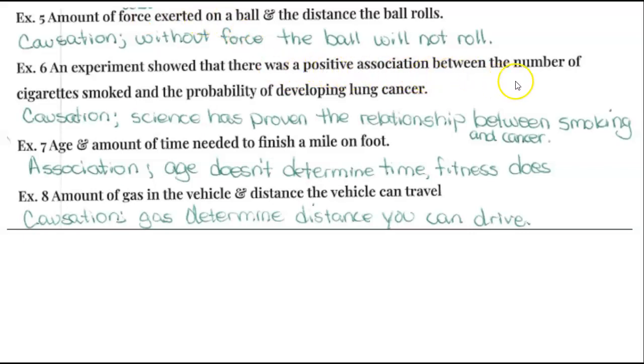There's a positive association between the number of cigarettes smoked and the probability of lung cancer. That's tested. We all have people in our lives that smoke, and I get that. My dad smoked, and he did get lung cancer, and it is connected to his smoking. The tests prove it. So anyway, you've got to be careful. Is it something that's been tested and measured? Okay, and we have statistics all over the place about this connection.